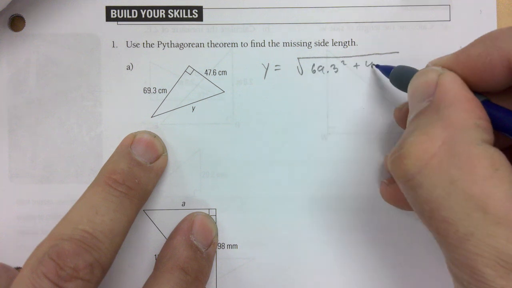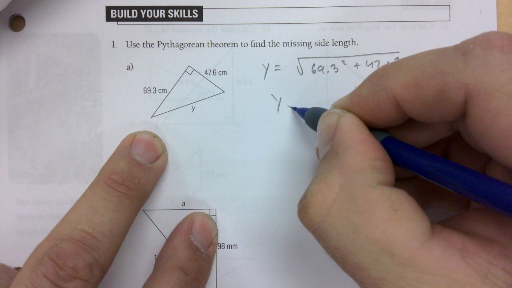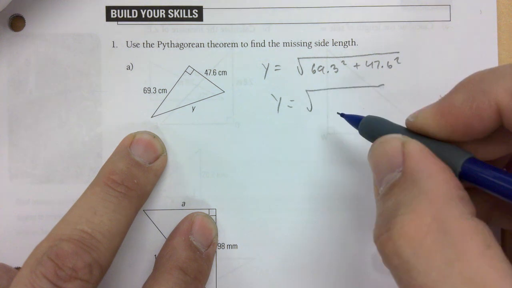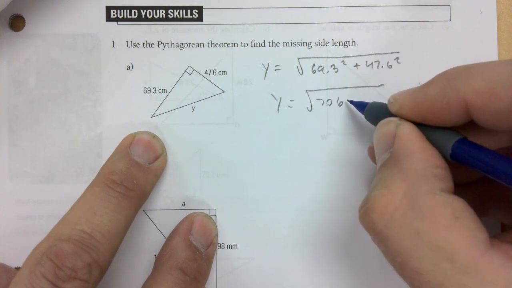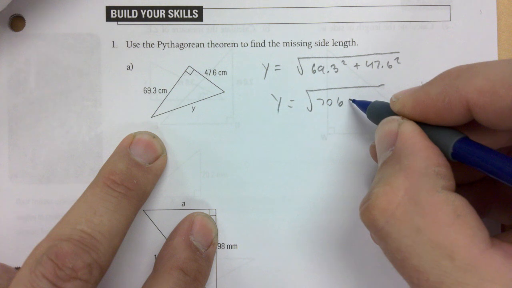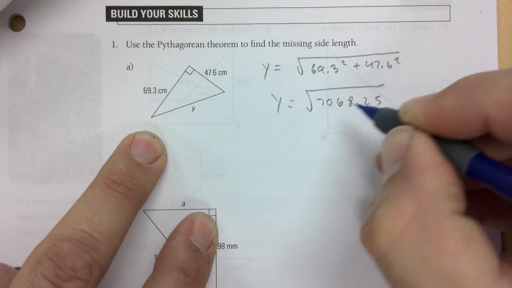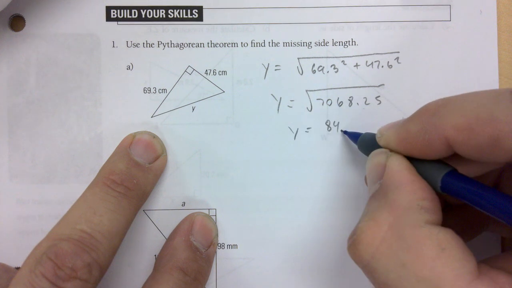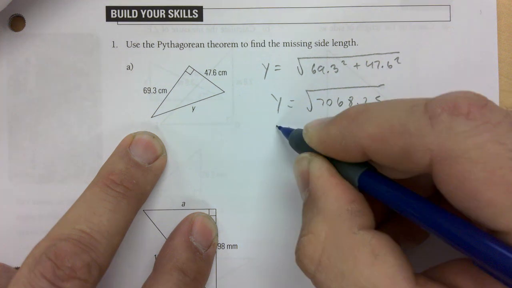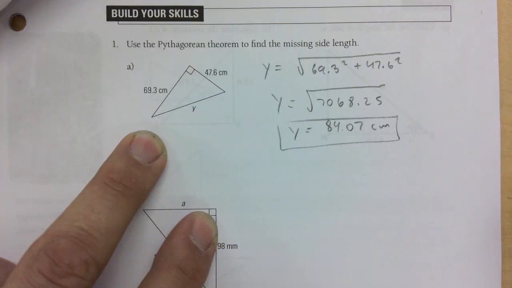You take the square root of that. You get 7,068.25, and then your final answer is 84.07 centimeters. Okay, so you got that there.